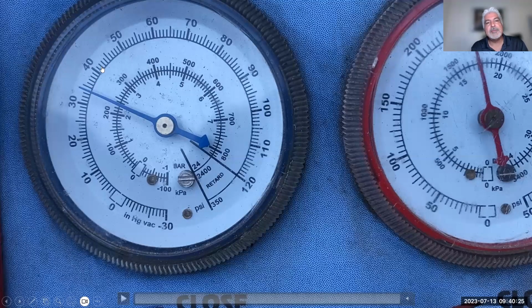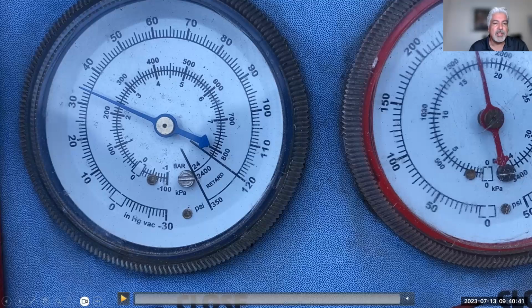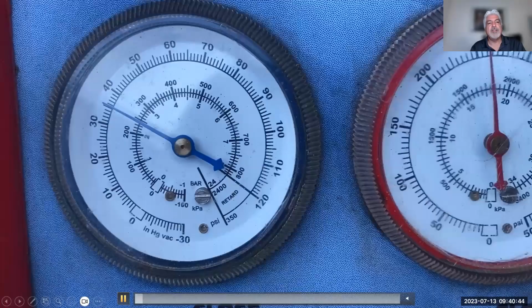That's telling me the TXV is responding to it. So therefore, I have been known to unstick them. If they're stuck, sometimes a sudden subcooling event with water going across the condenser will shock that TXV and all of a sudden unstick the TXV valve. Next thing you know, it's working pretty good. So that's what I've done on some TXVs.